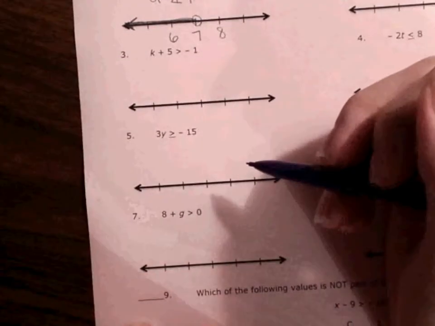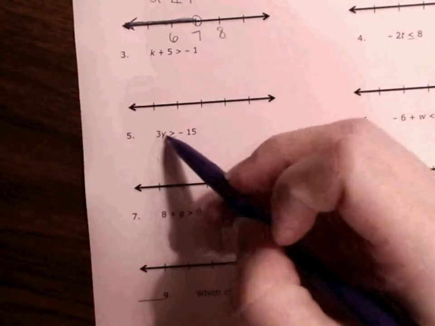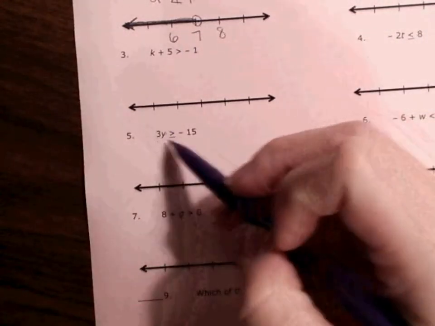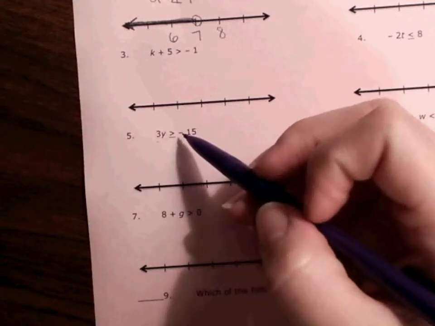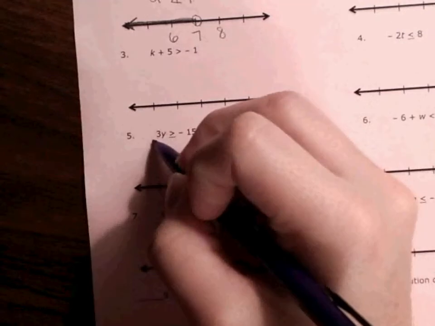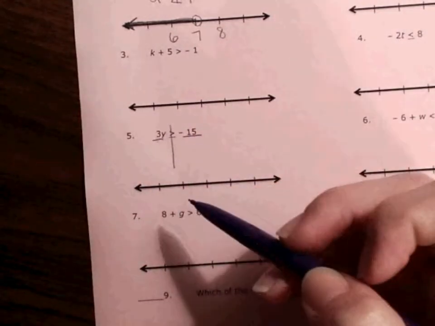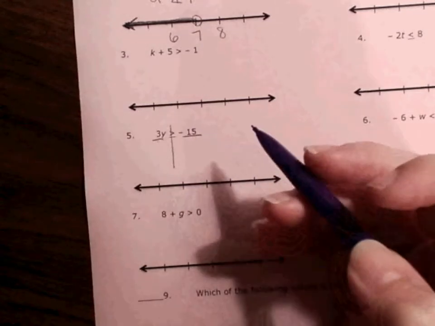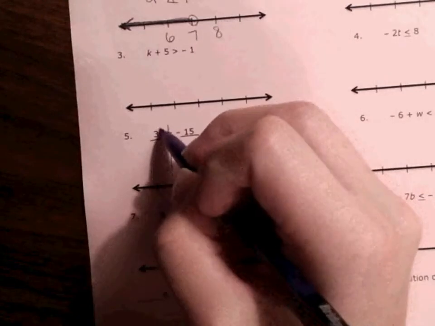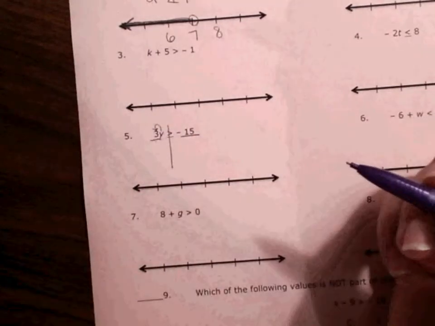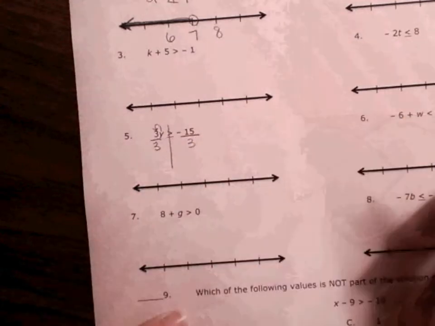On number 5, what kind of problem do we have? We have a multiplication problem. We're multiplying here, 3 times y. So how do we undo it? What is the opposite? The opposite of multiplication is, of course, division. So I'm going to divide. When I divide, I have to decide what am I trying to do? I'm trying to get y by itself. So in order to get y by itself, we need to divide by anything in front of y, which happens to be 3. So we're dividing by 3 on both sides.